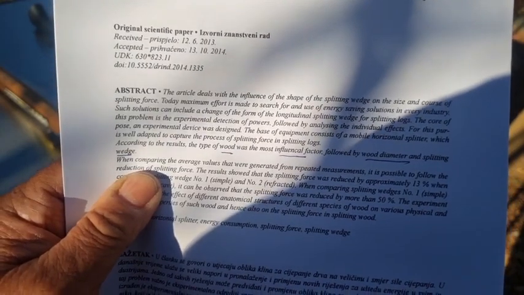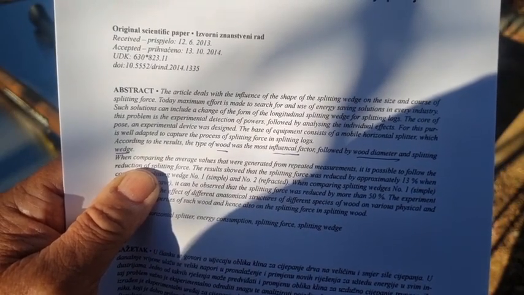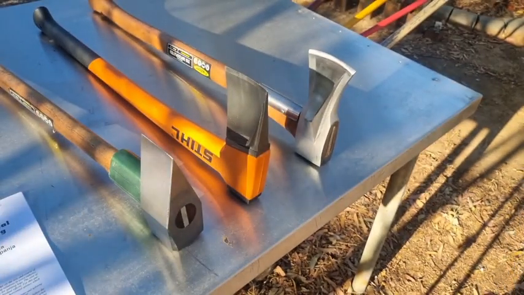And as we get a little bit further down the page, it says, according to the results, the type of wood was the most influential factor, followed by the wood diameter and splitting wedge. So what they're saying clearly is that the type of wood and the diameter of the wood matter. Now, that's what I've been saying all along, that if you're splitting softwood, it's neither here nor there. Softwood's pretty easy to split and you can split it with anything.